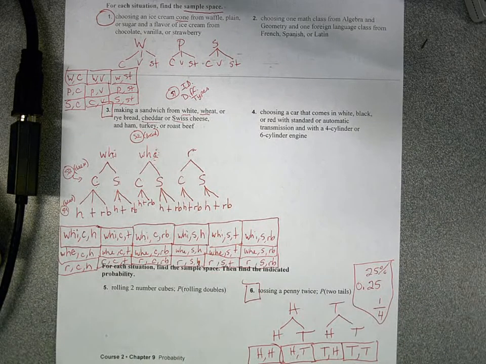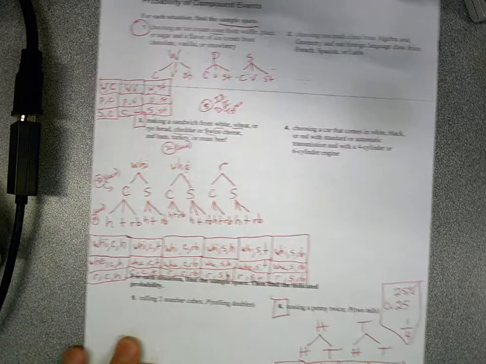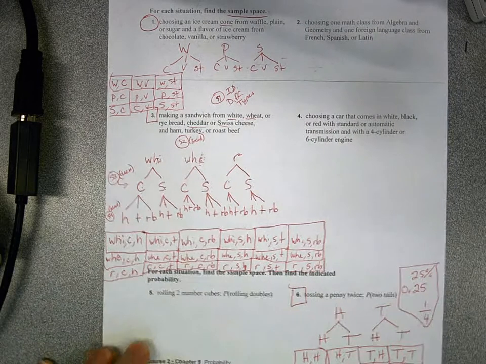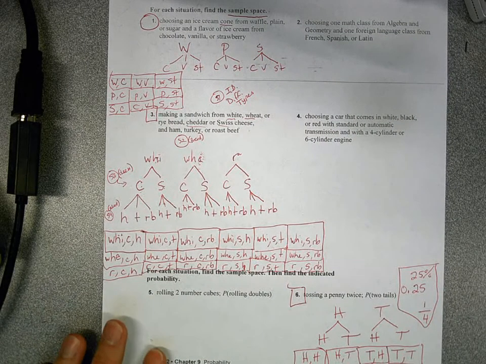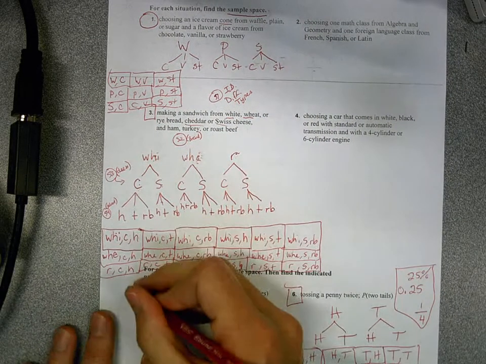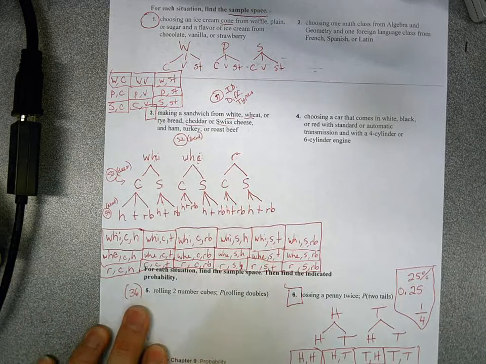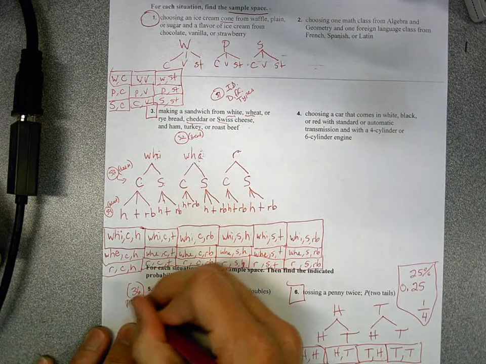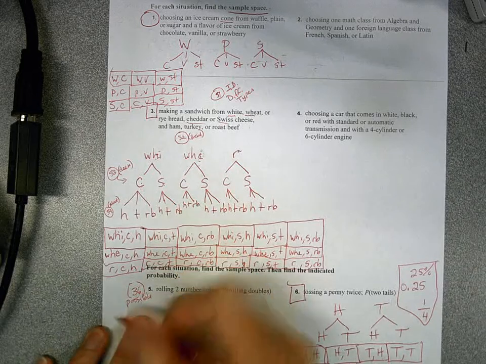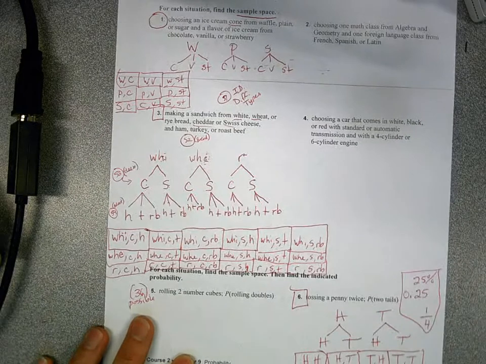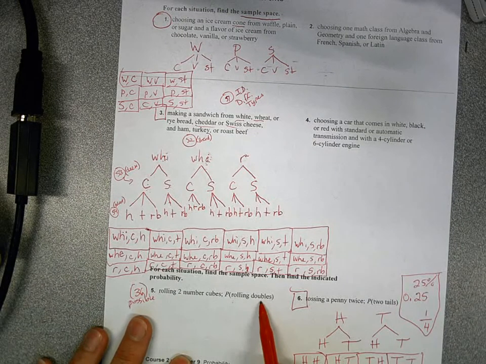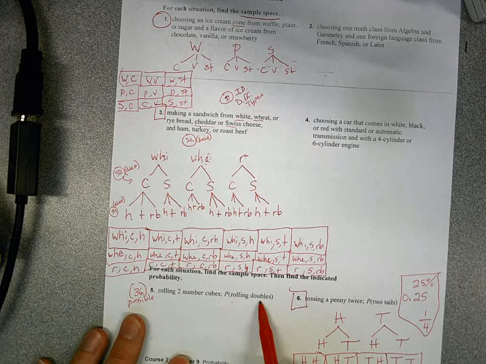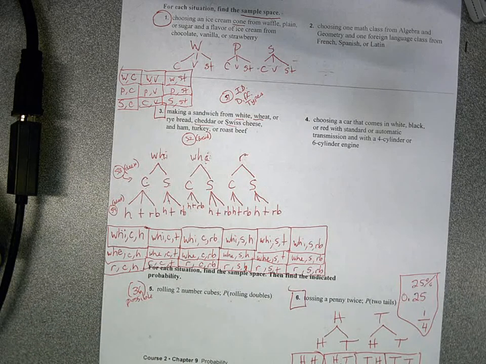Okay, I do want to say this really quickly. On number 5, it's rolling 2 number cubes. Write this down. You're still going to need to do the sample space, but I'll give you a little hint: there are 36 possible outcomes. You're going to need to use another piece of paper. Now, here's another thing. Rolling doubles. What does that mean? The numbers are the same. So rolling a 1 and a 1, or a 2 and a 2, or a 3 and a 3. Those are doubles, so that's the favorable outcome. All right, guys.